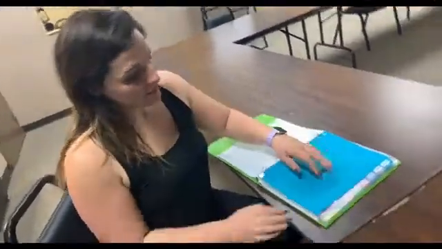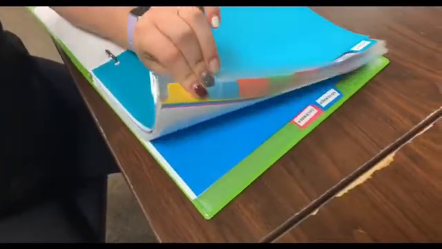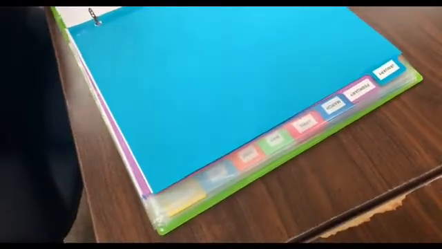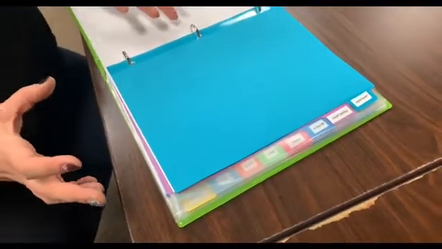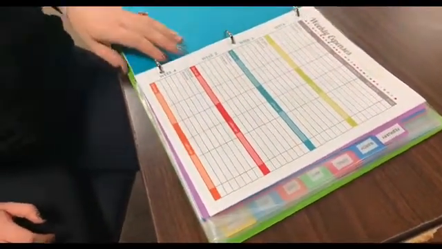Okay, so as you can see here, we've created some tabs in your binder. For each month of the year, you have a new section. Each section is the same, so I'm just going to go over the forms in each section with you.